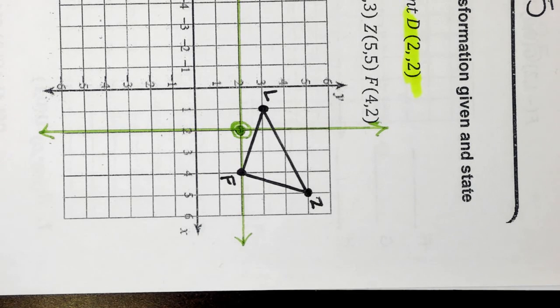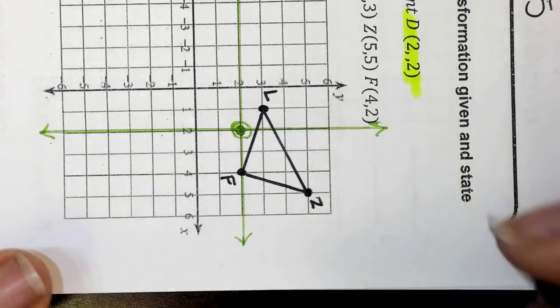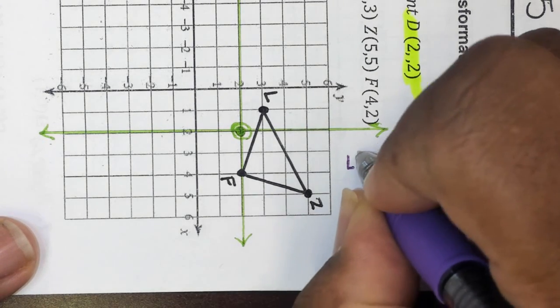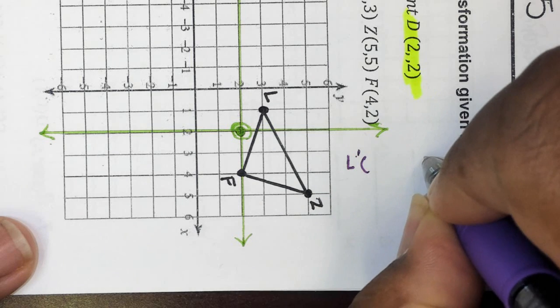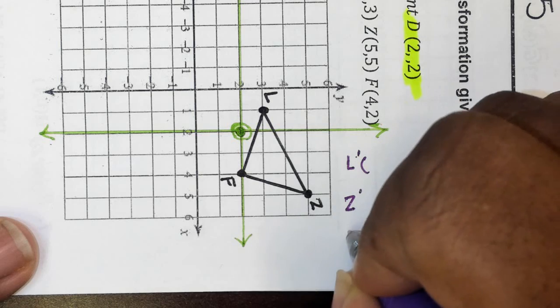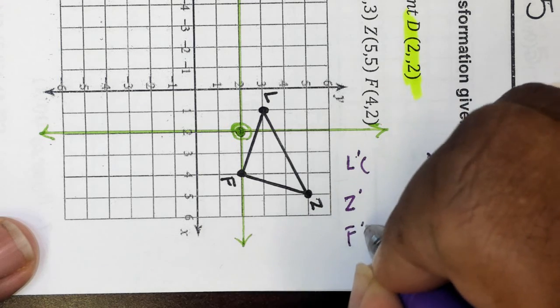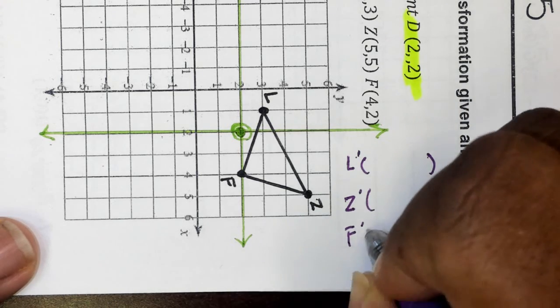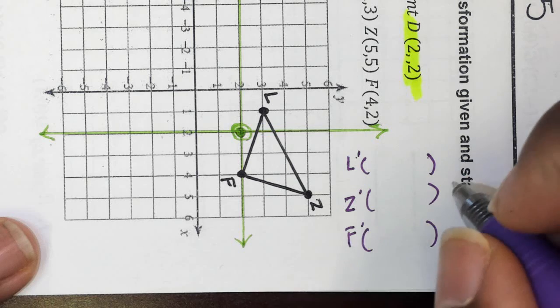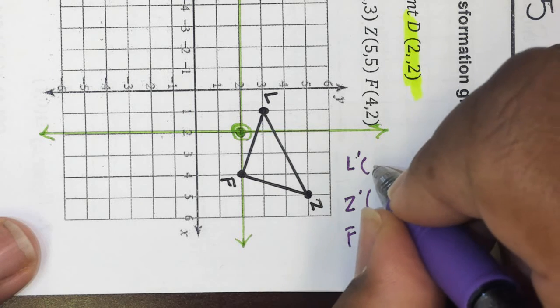So we rotate 270 degrees. Now we're looking at our points from our center of rotation. From the center of rotation, we want to see how far our points are from the L, Z, and F, so that we can get L prime, Z prime, and F prime. So start with the L, Israel. 1, 1.